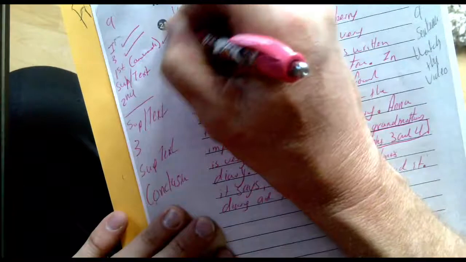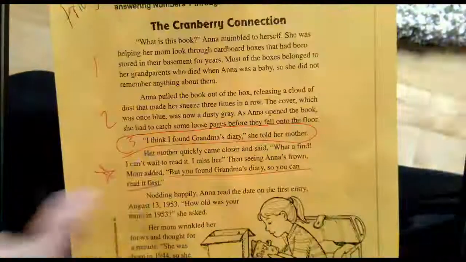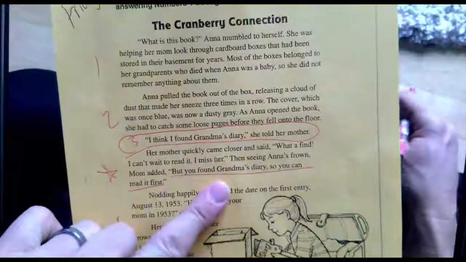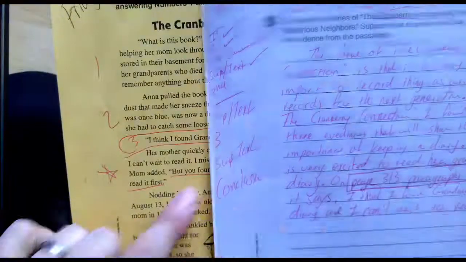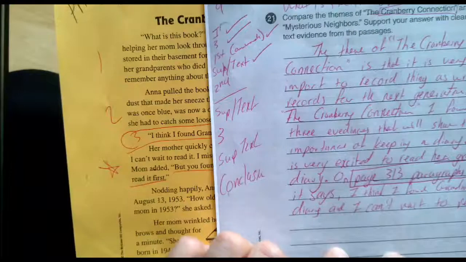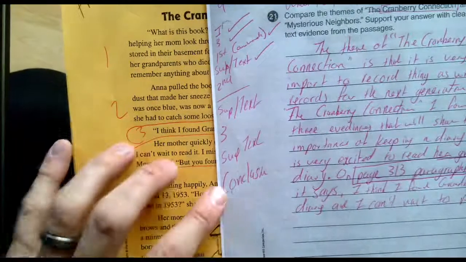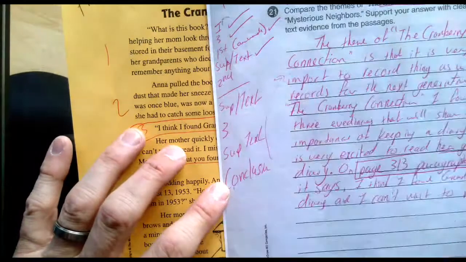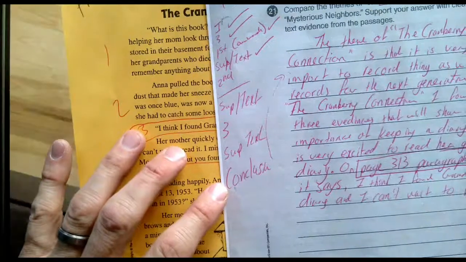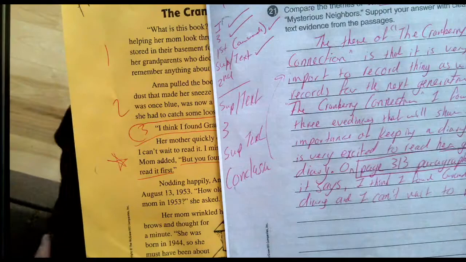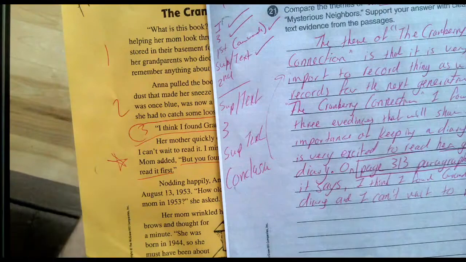Alright, so that was my own words and the text evidence. The exact words from the story, and I found them right here. Now I just got to do that 2 more times. My words, their words. My words, their words. And then the conclusion sentence, and the conclusion sentence should sound a lot like my topic sentence. In the Cranberry Connection, it was very evident that writing things down is important for the next generation.